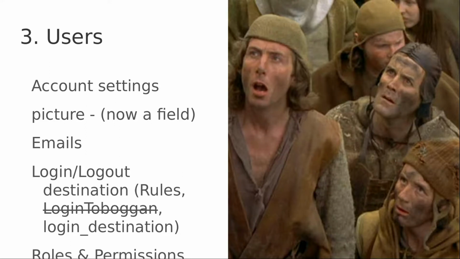In Drupal 8, everything's an entity and therefore fieldable, and many more things are fields. So the old picture field that's in the user account is now a field, and you can go in there and add fields. But we still have things like the Profile 2 module out there, to have role-based profiles that are separate from the account page. So you can use that.